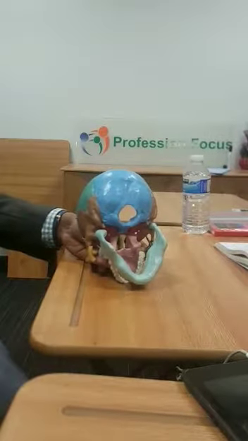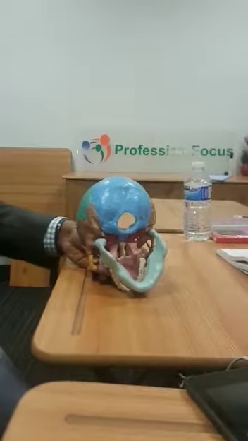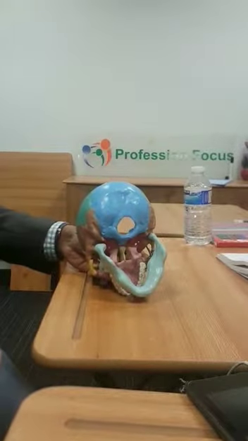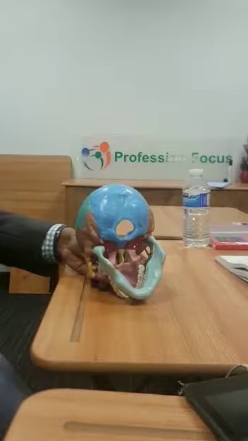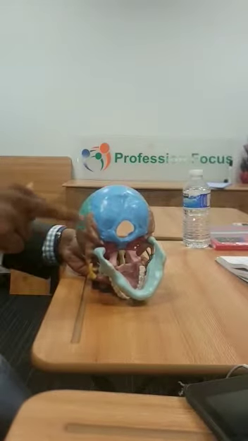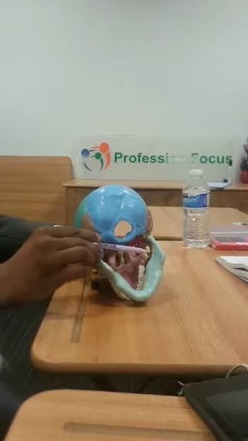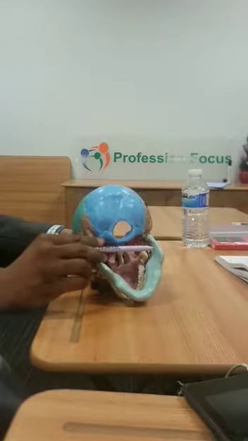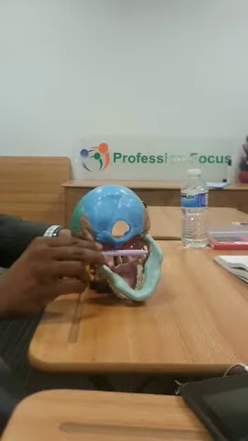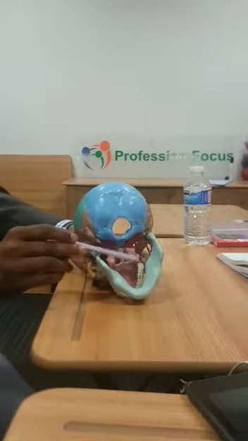You know the mandibular nerve branches very well: long buccal nerve, inferior dental nerve, and lingual nerve. The inferior dental nerve goes into the mandible through this mandibular foramen. Just next to it, you can see a tiny bony spicule.